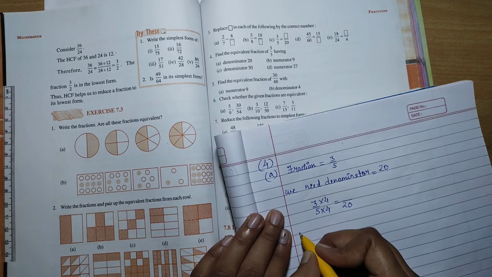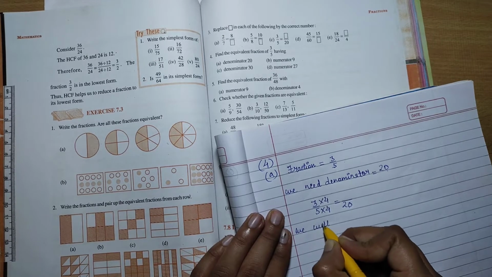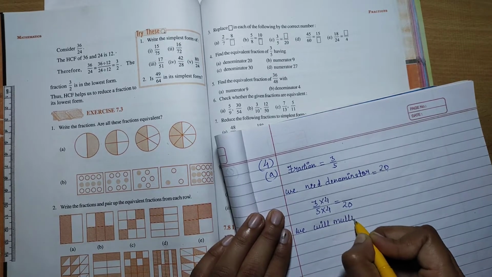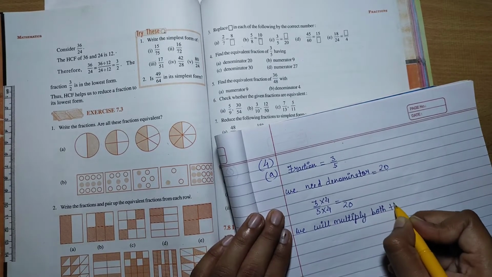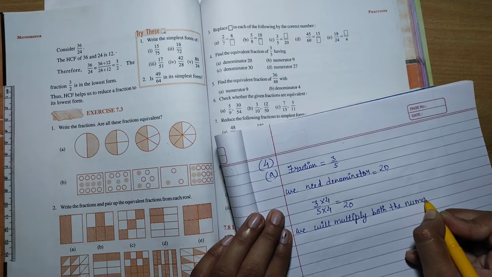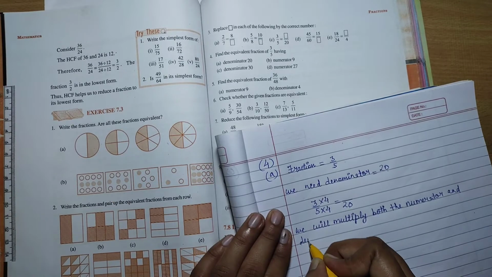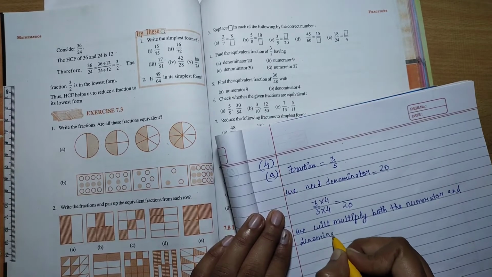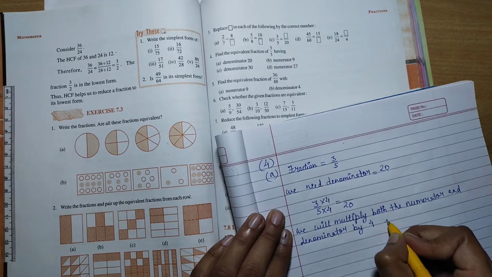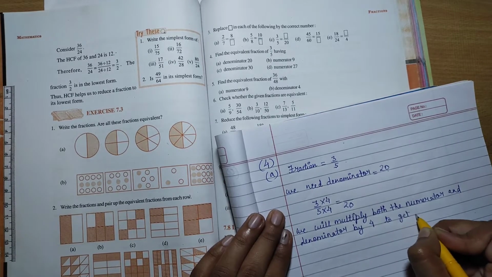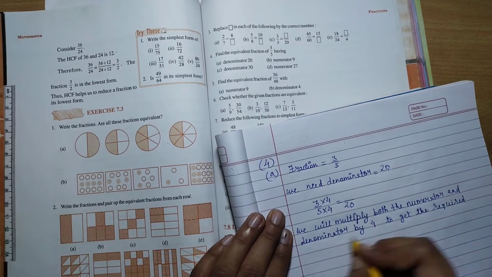Okay, so here we will write, we will multiply both the numerator and denominator by 4 to get the required fraction.